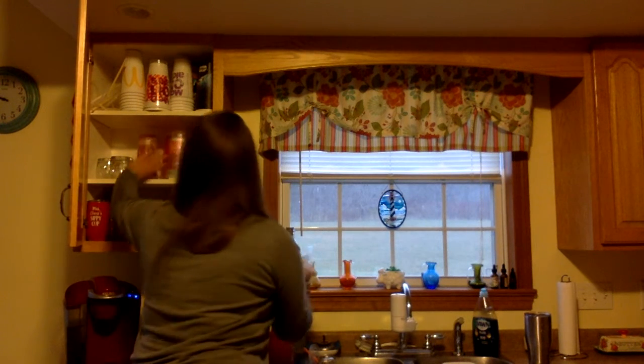I have a little plastic cup here. You could use a glass too. Now what I want you to do is take some shavings and pour them into the cup, about the same amount as before.